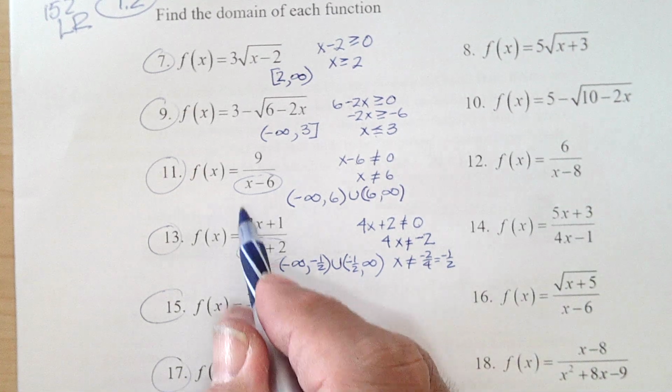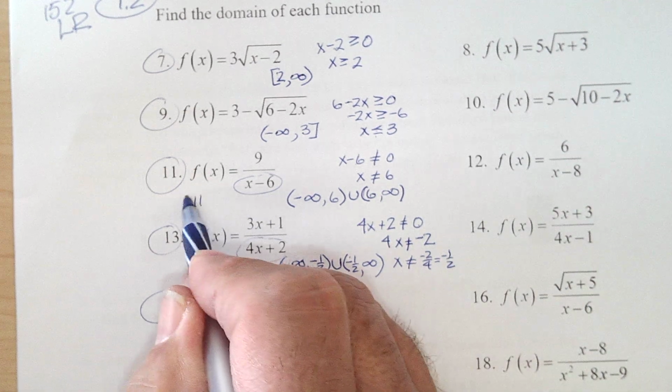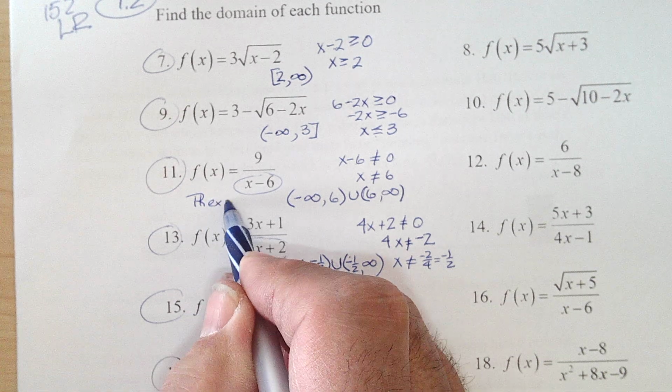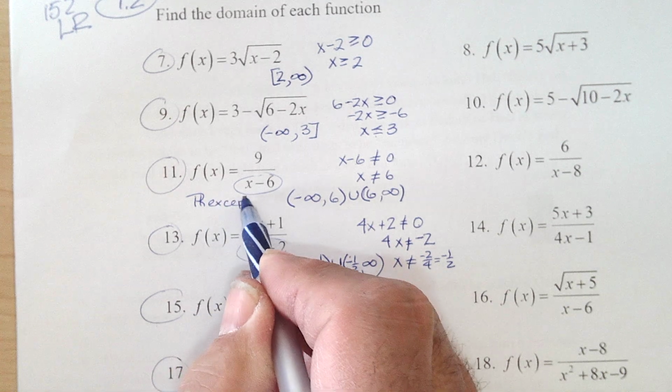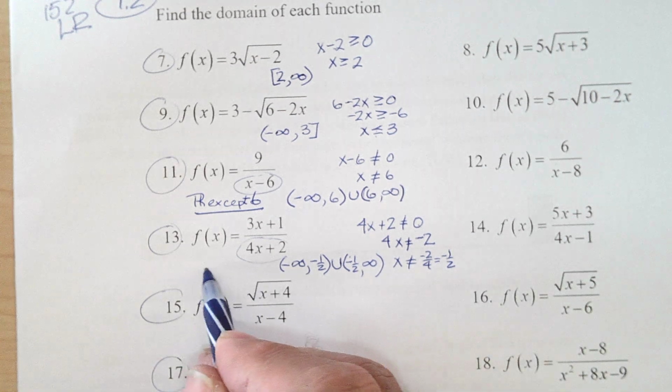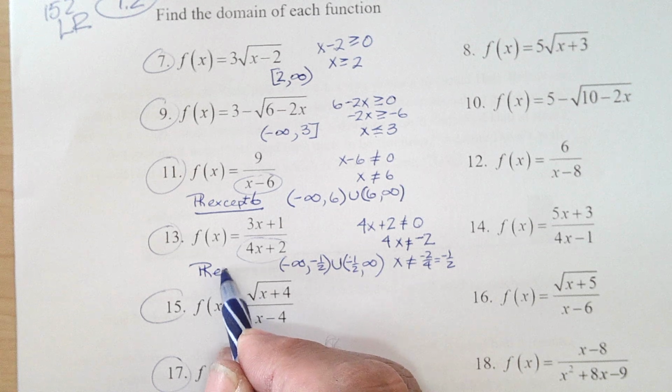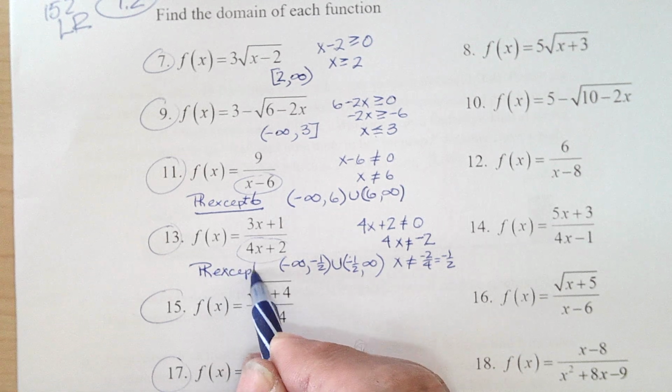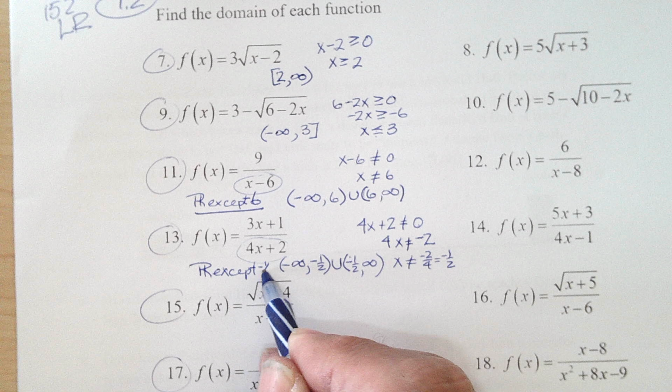Now I could have written this one, all reals except 6, and that might be easier. And this one might have been easier to say all reals except negative 1/2.